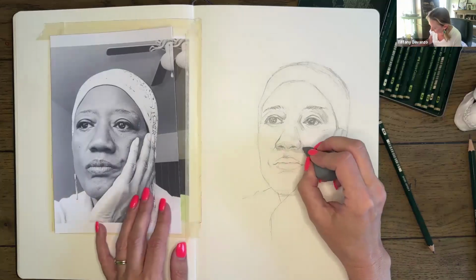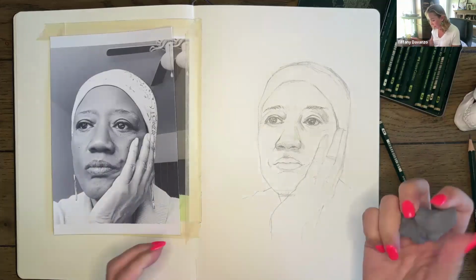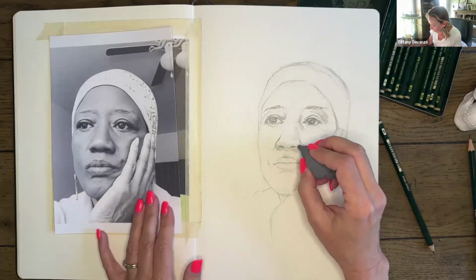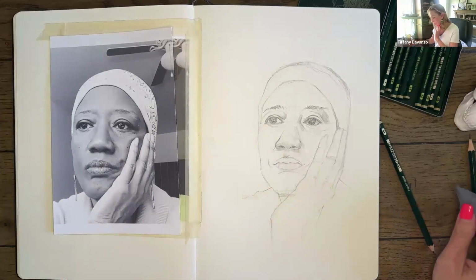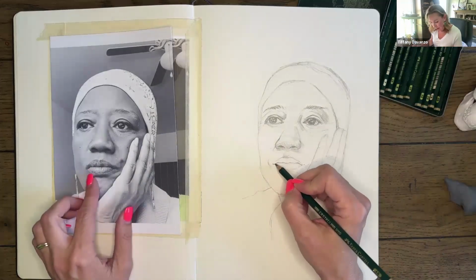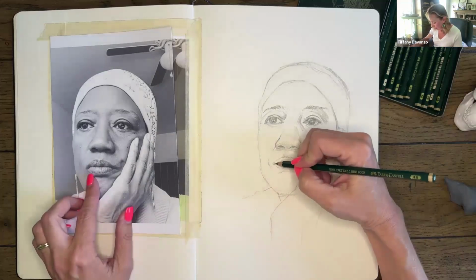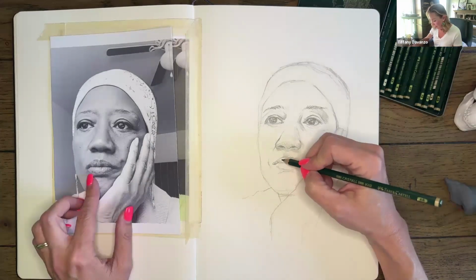So probably just dab. This is another thing that eraser is great for. You can just dab it, and it will lighten it a little bit, so I can lighten it. But yeah, I take a lot of artistic license. Sometimes I think something should be a little bit more dramatic.